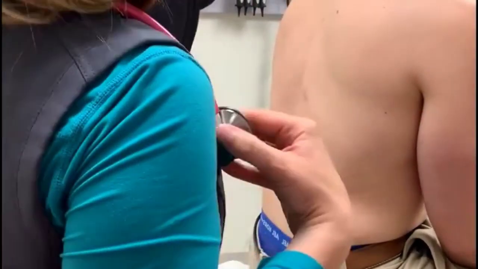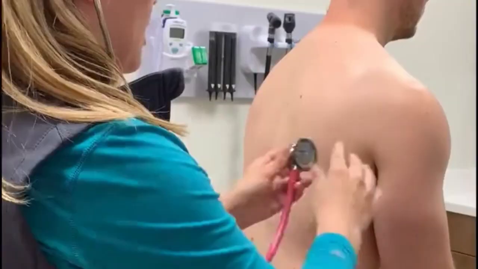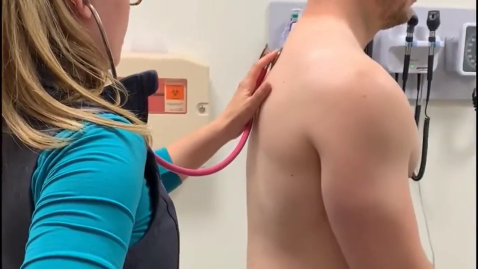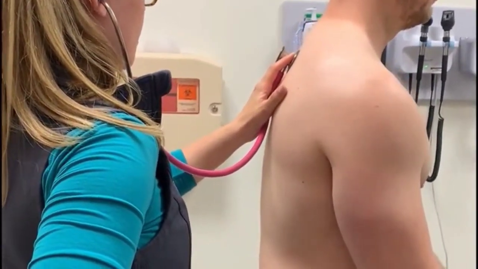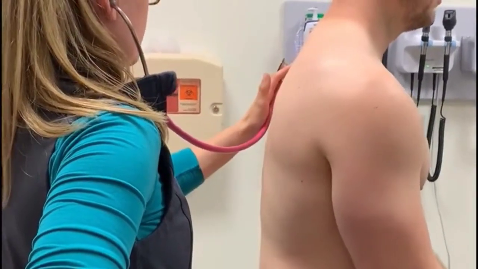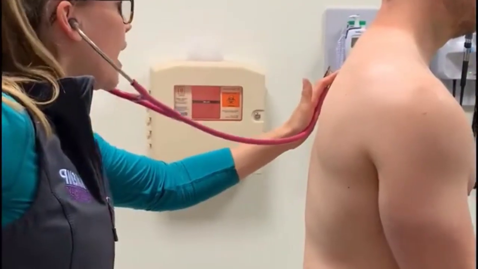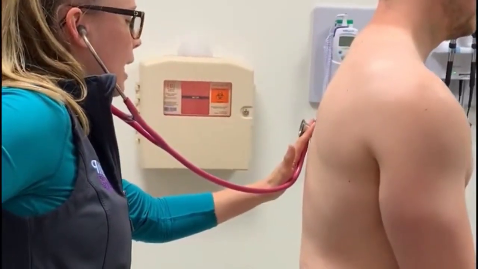Next, I'm going to be taking a listen to his lung sounds. So I'm going to ask the patient to take a deep breath with his mouth open each time he feels that stethoscope on his back. Good. And again. Excellent. And again.